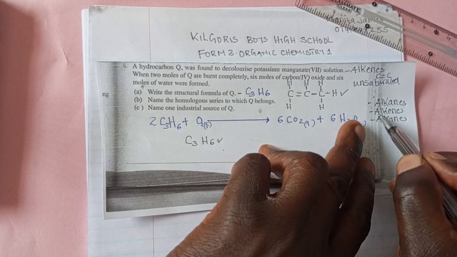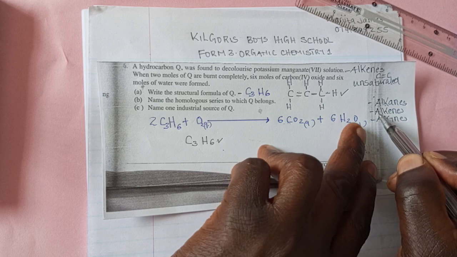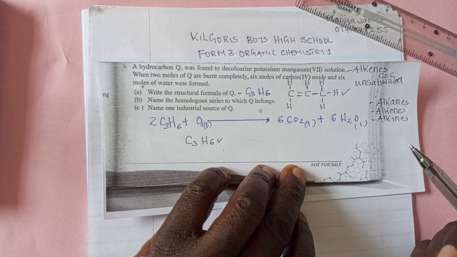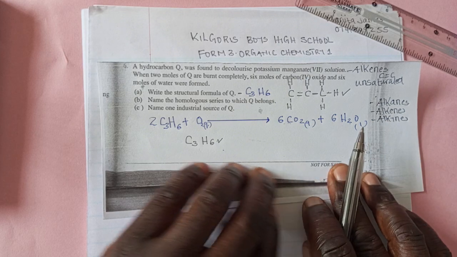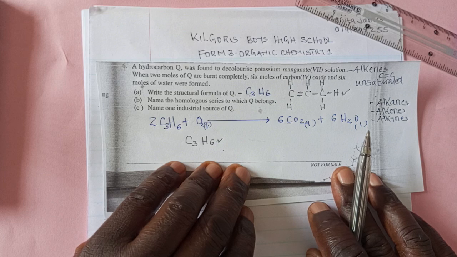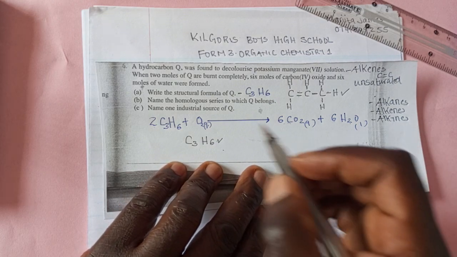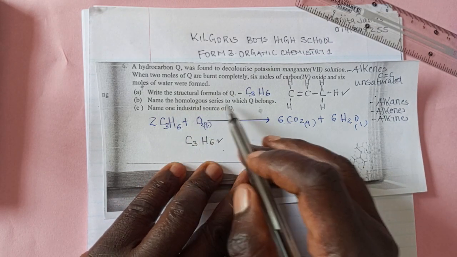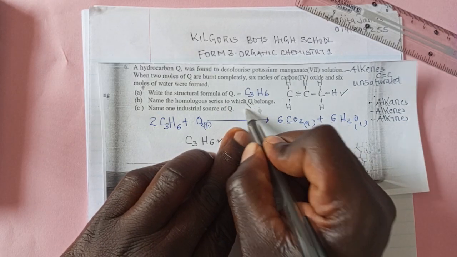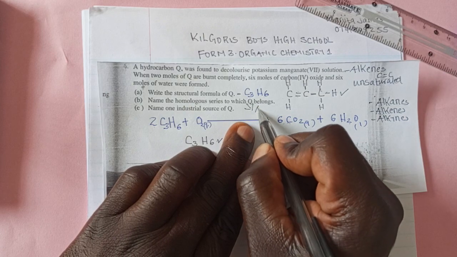These are unsaturated hydrocarbons. They have a double or triple bond between the carbon atoms, and therefore they decolorize the acidified potassium manganate(VII) solution. So Q belongs to the alkenes.